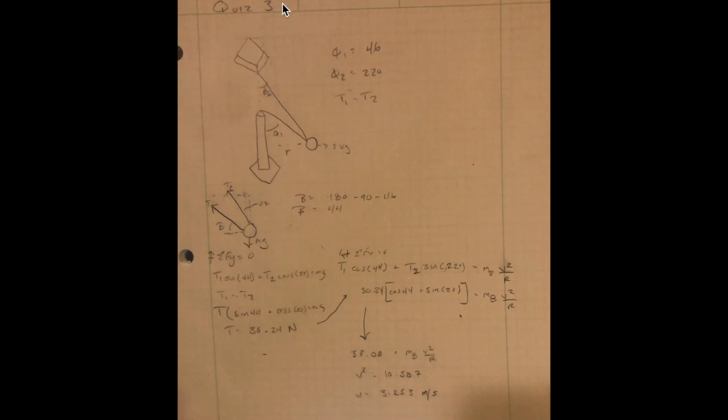Okay, so this is my response for quiz 3. He gives this diagram. It says that theta 1 is equal to 46 degrees, theta 2 is 22, and the tension in both cables are the same. He gives us the ball weighs 5 kilograms and the radius r is 1.6 meters. It also tells us that the ball is moving in a horizontal circle at a constant speed.